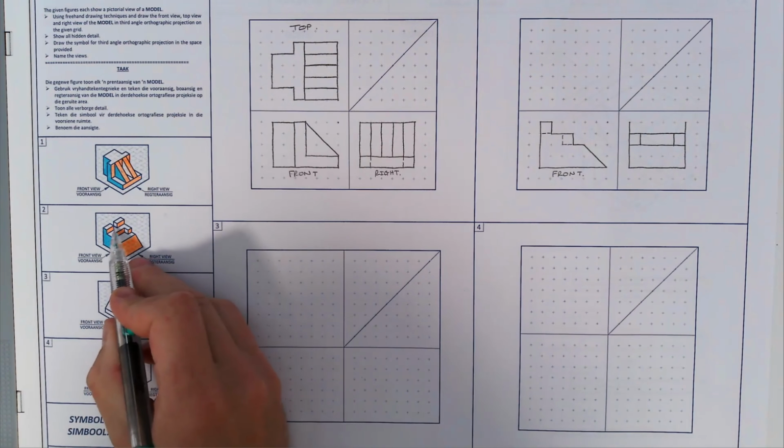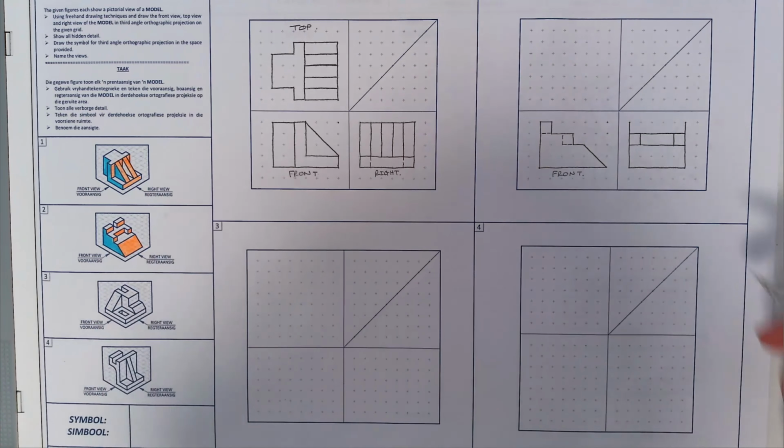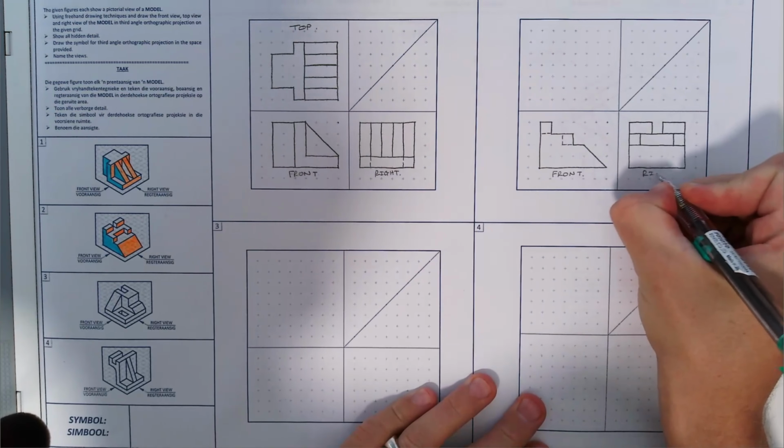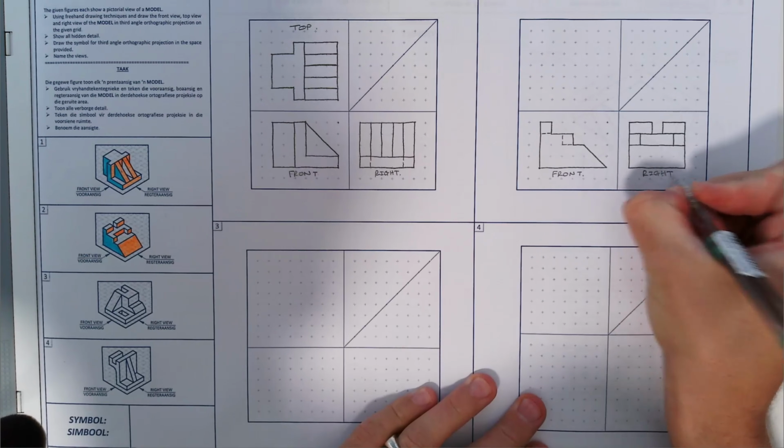Then it's 2 blocks, and it's an opening in the middle. So 2 blocks, 1, 2, close it, 1, 2, close it, and close it at the top. There's no hidden detail, which we'll see from the right view. So right here, right view.